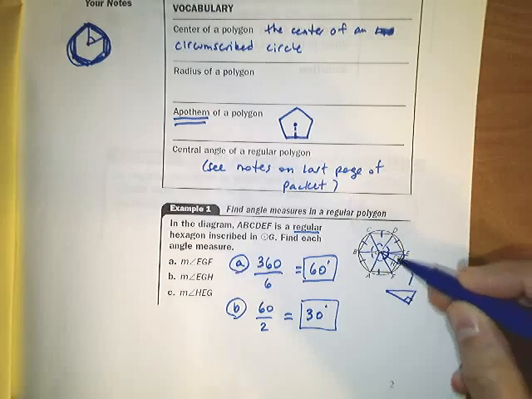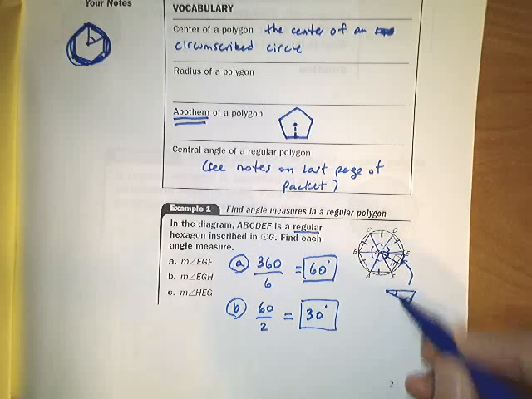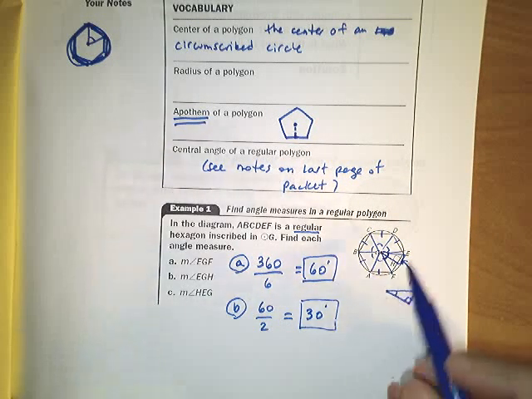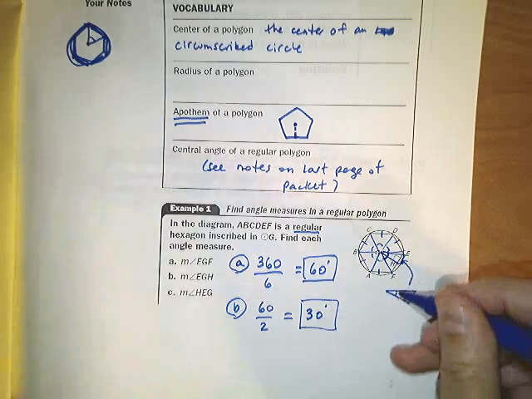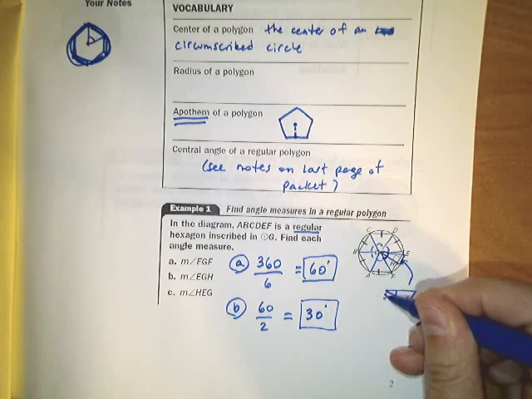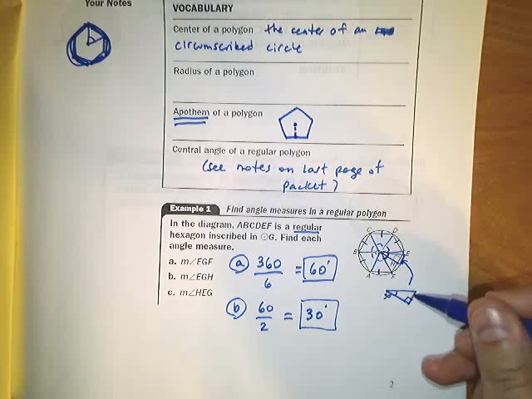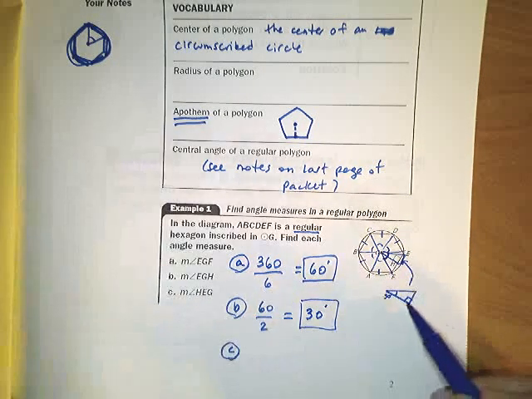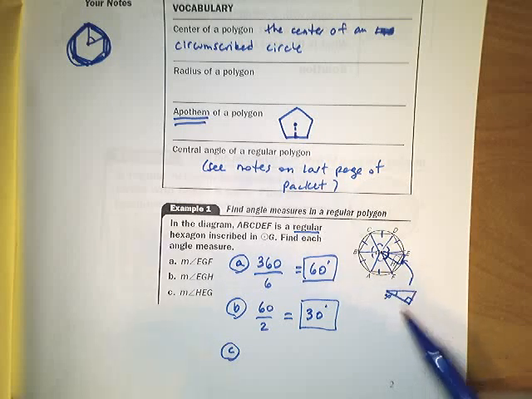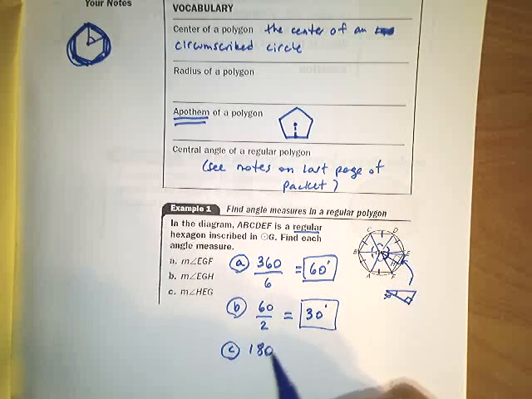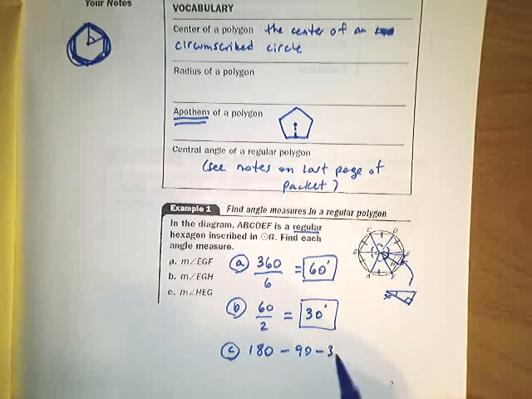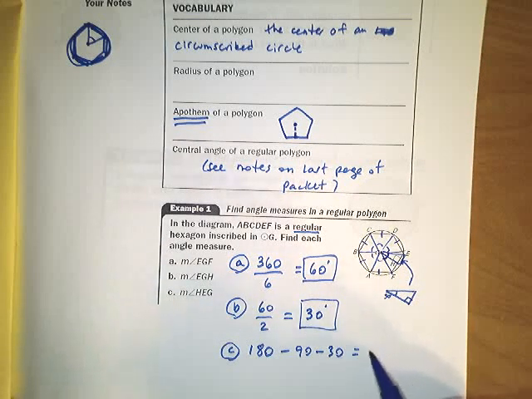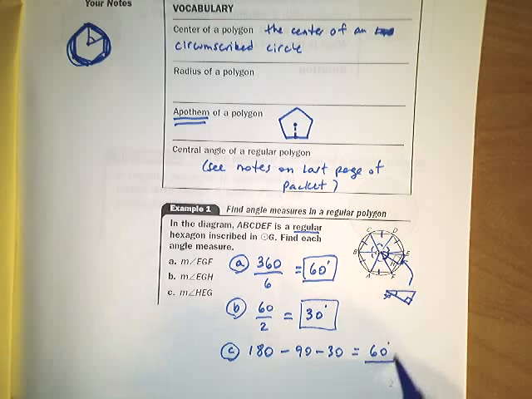This corner is 90 degrees as it was marked. We figured out that the top corner up there, angle EGH, was 30 degrees in part B. And so for part C, if I know all 3 angles inside a triangle add up to 180, I can take 180 minus 90 minus 30, and I end up with this corner right here, which happens to be 60 degrees.